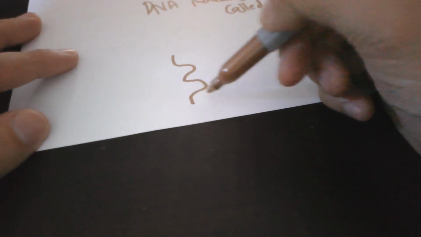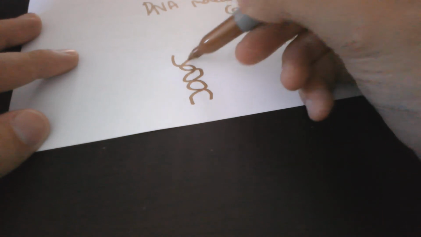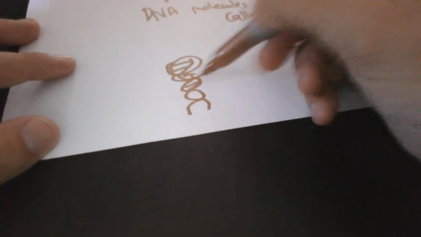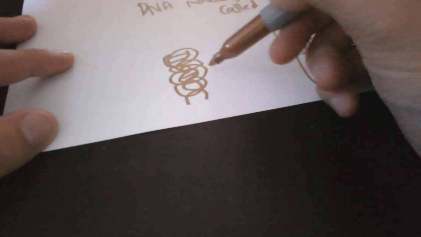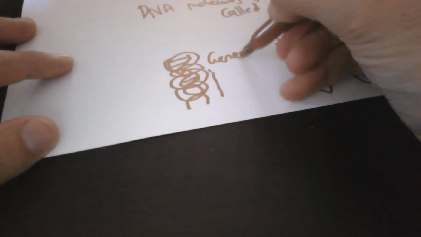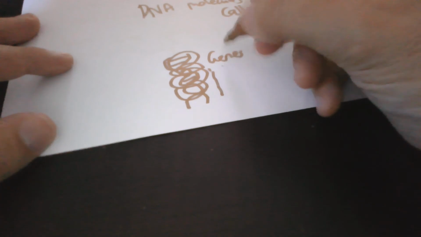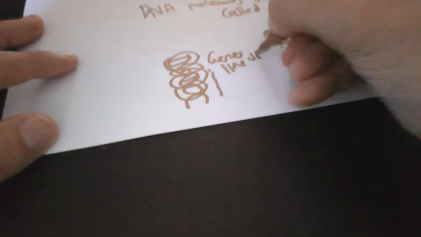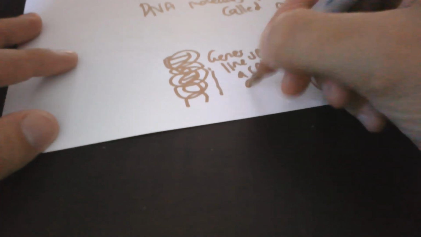If I draw an extended version of the double helix: one gene here, two genes, three genes, four genes, and so on. Genes line up in a row along DNA.